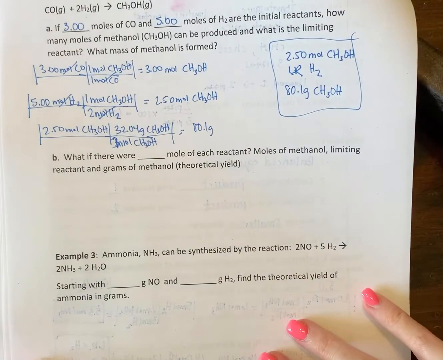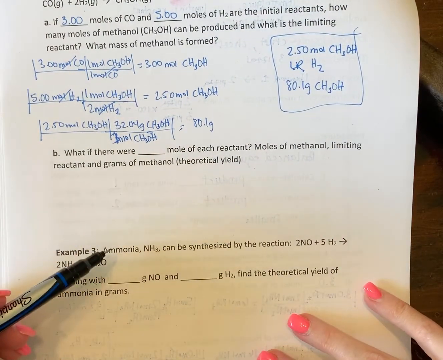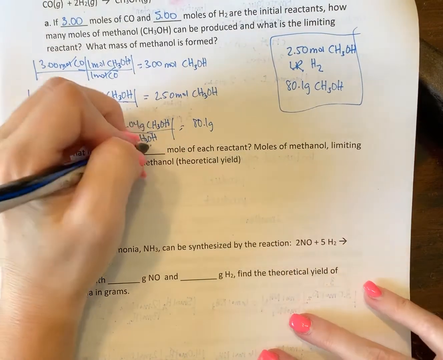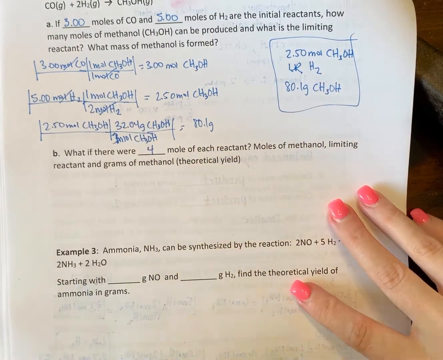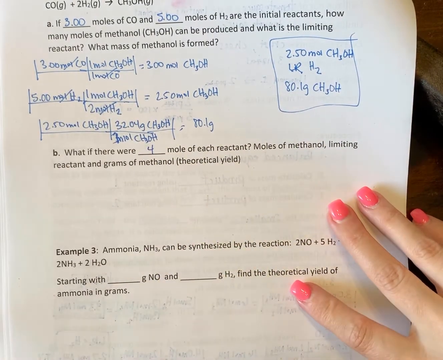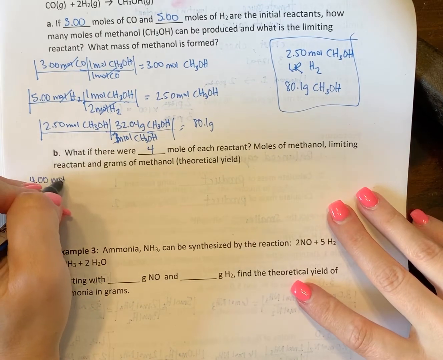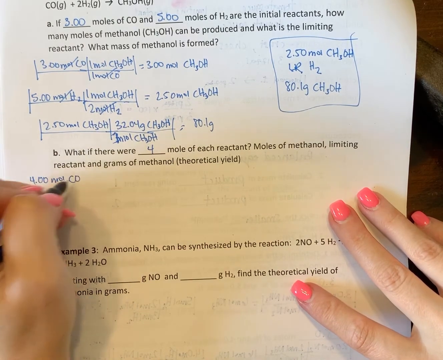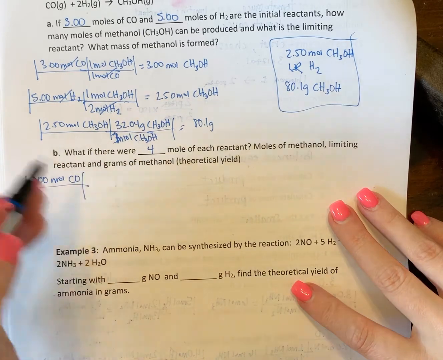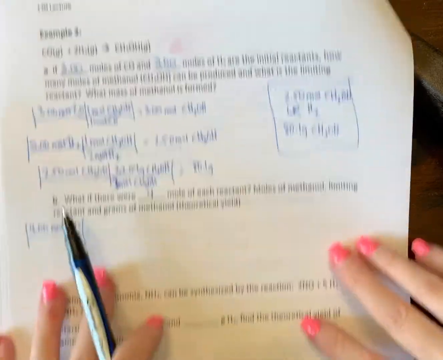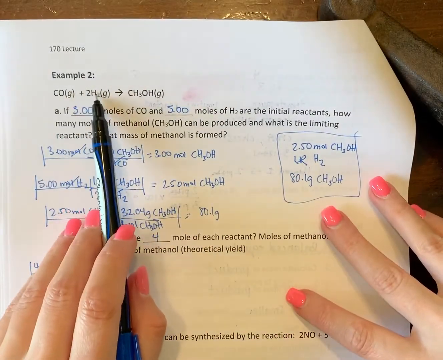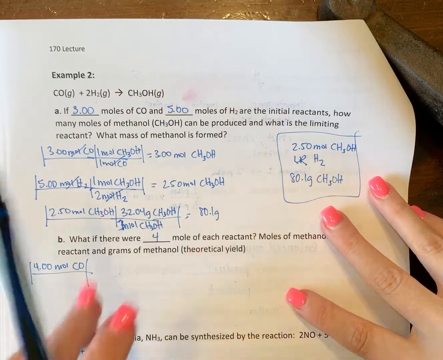Okay. Now let's do it again. This time we're going to have 4 moles of both, answering the same questions. So moles of carbon dioxide. And see, it says each reactant. In that case, you can go up here and say 4 and 4 if you want to write the quantities above there.